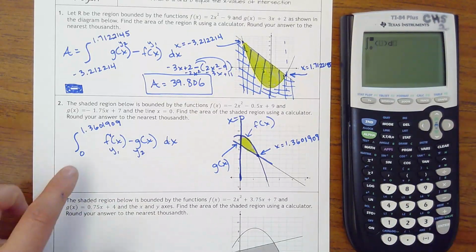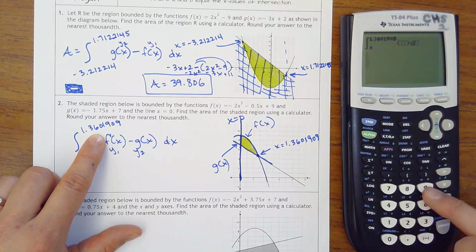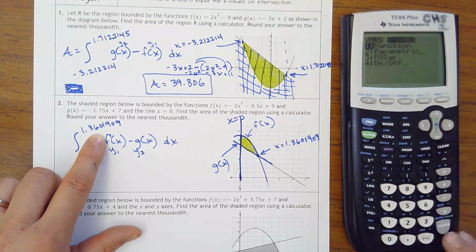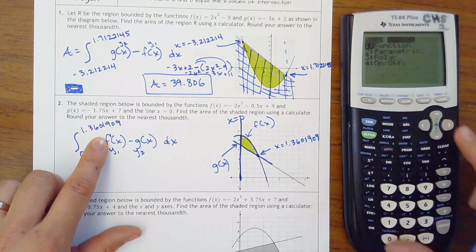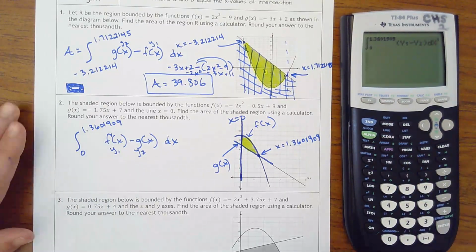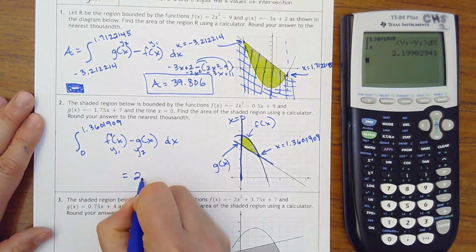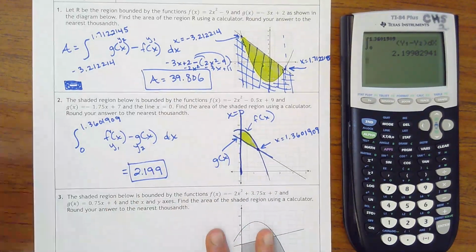So 0 to the intersection, and I get 2.199. So not much area because that's a pretty small region.